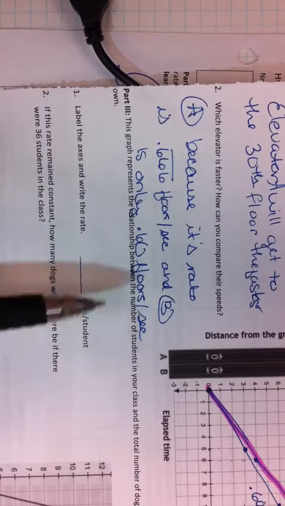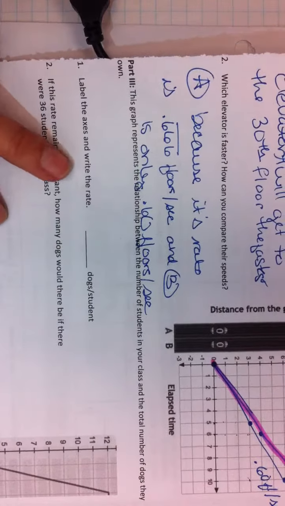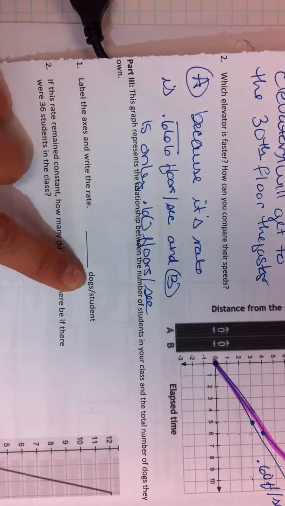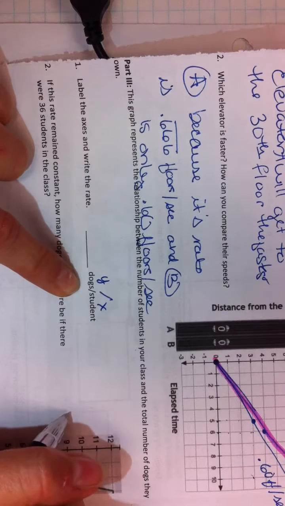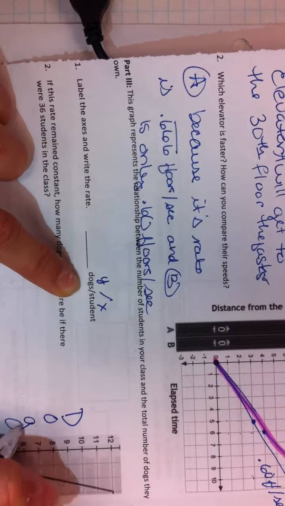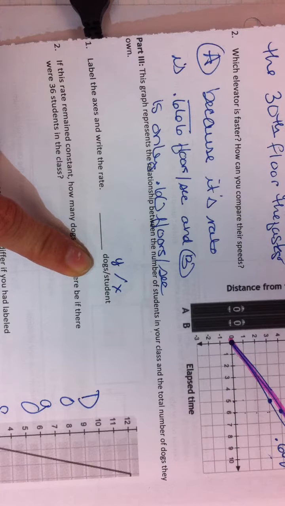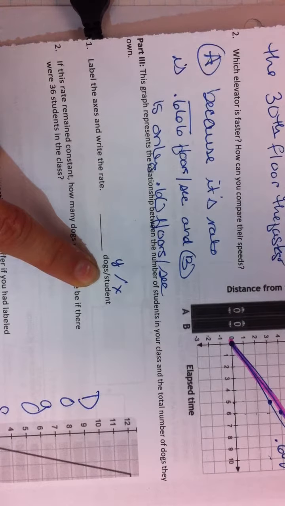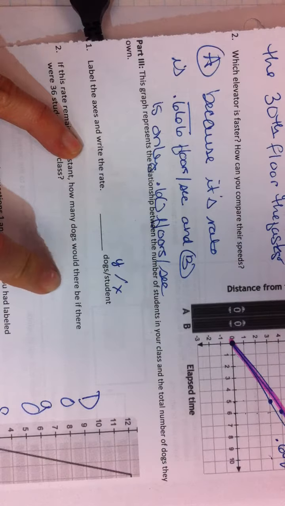Okay, part 3. This graph represents the relationship between the number of students in your class and the total number of dogs they own. Label the axes and write the rate. It's dogs per student. Remember, it's y over x. So they're telling us that y is the dogs. And we know that students is the x, so students should be down here.